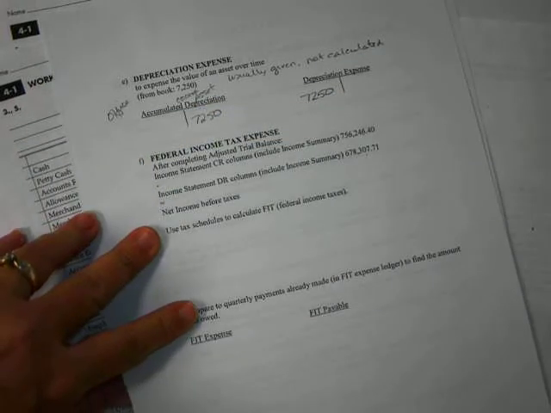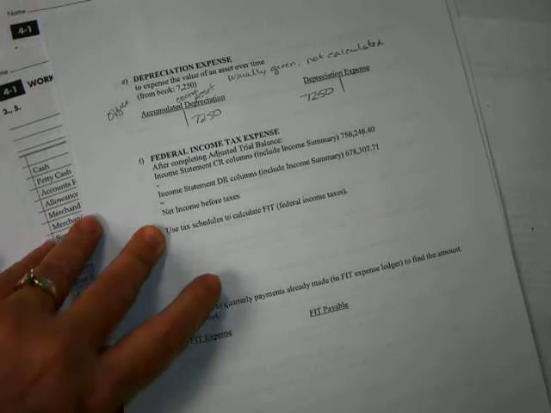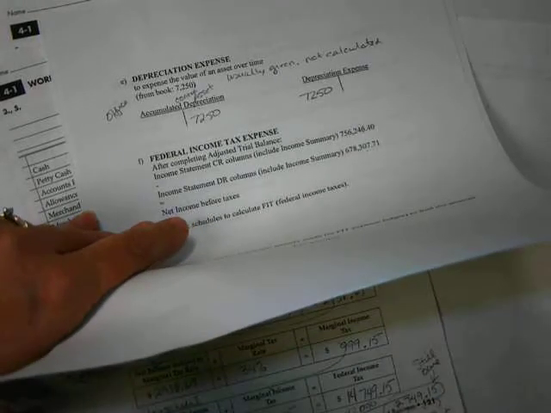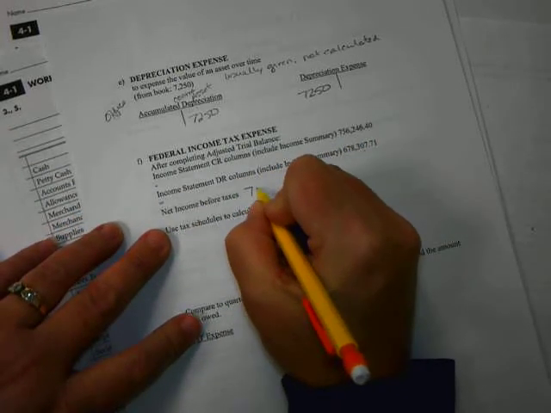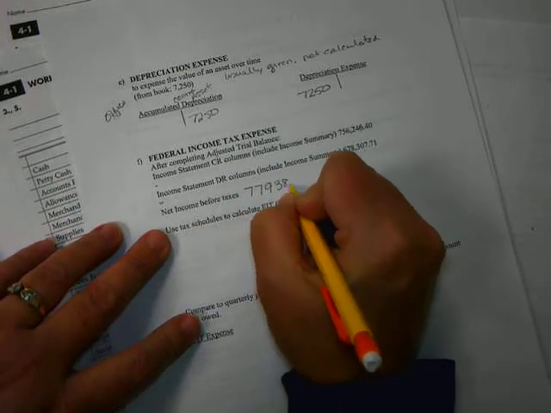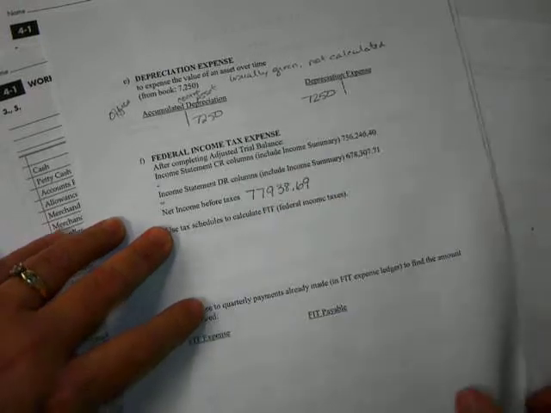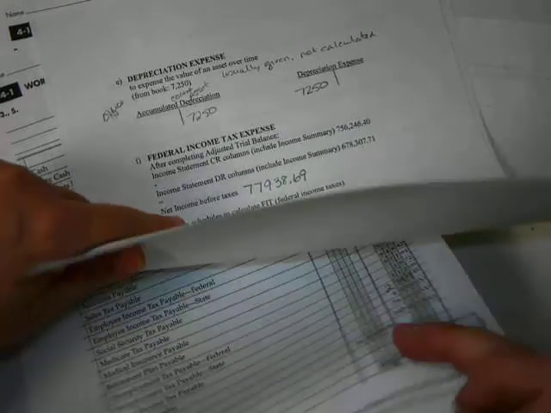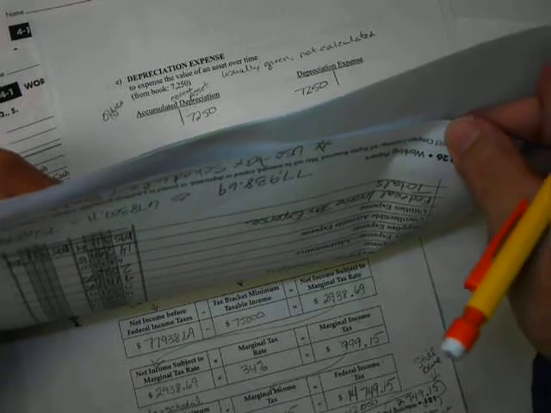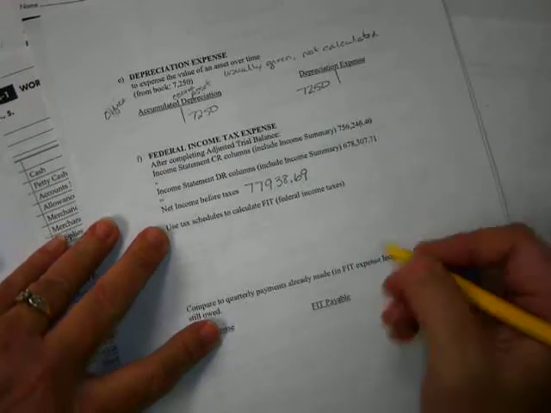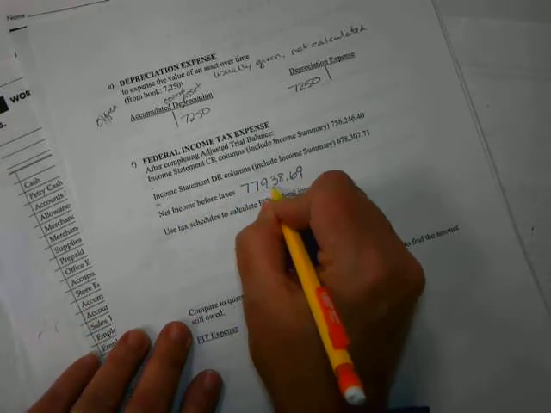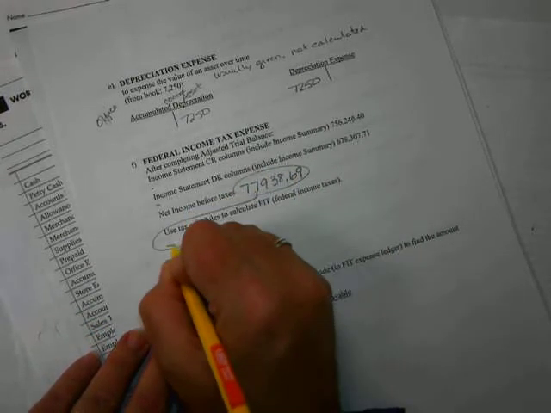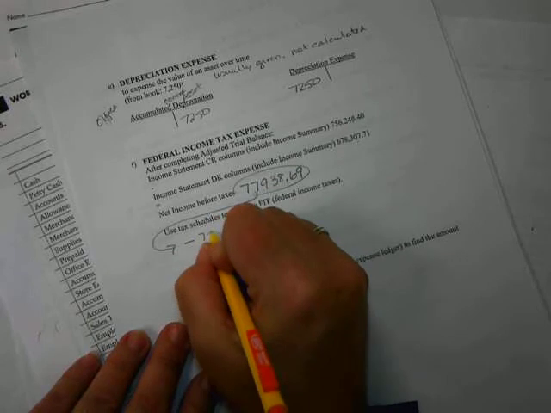Okay, so net income before taxes 7,793,869. All right, and then we take that number minus the 75,000.